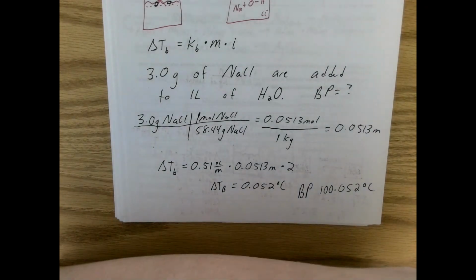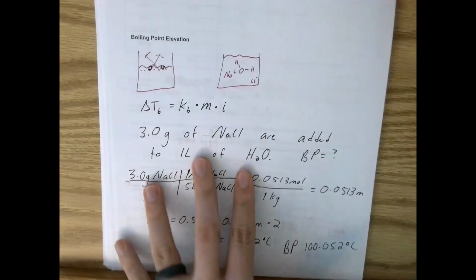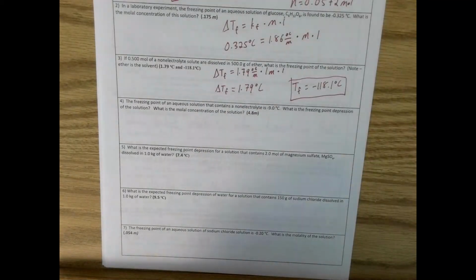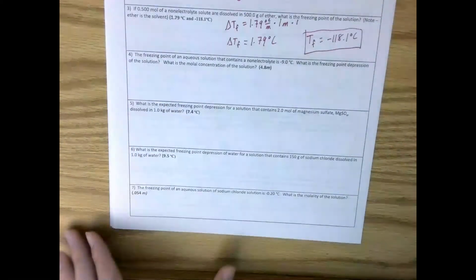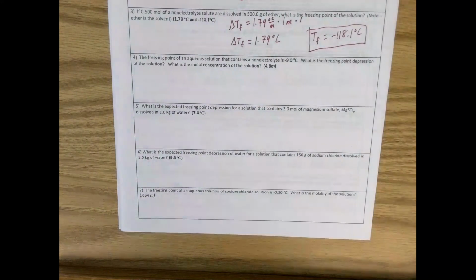So you still got 20 minutes. Go back and look at those assignment problems now. These should be pretty easy calculations for the test.